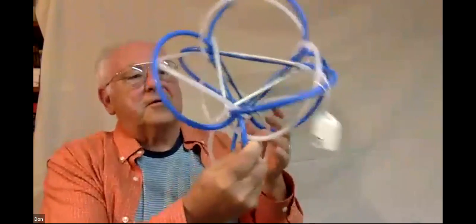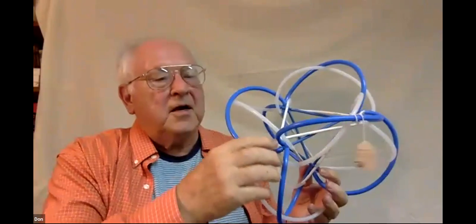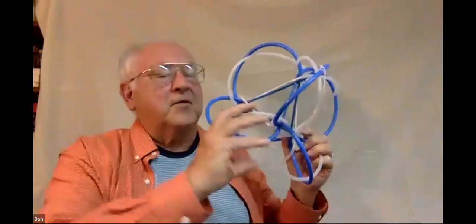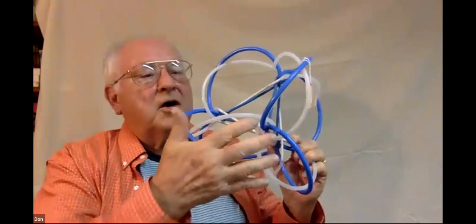And this model here shows it. But if this was an electromagnetic model, what would happen is the electron wave, which in this case is the white one. This is actually an antiparticle. But what's happening is the wave that's twisted clockwise is over top of the wave that's counterclockwise, and it cloaks it.